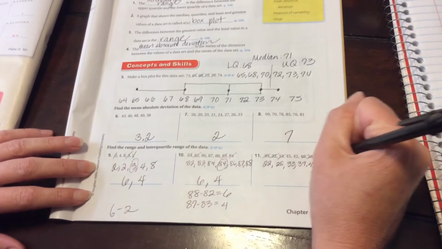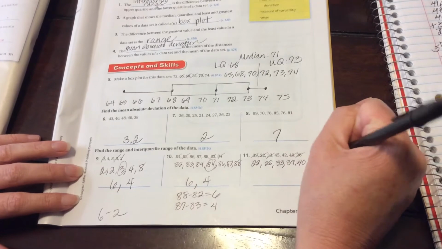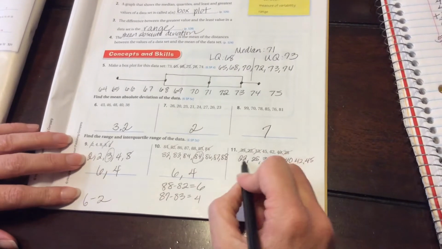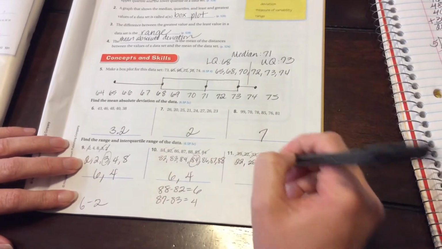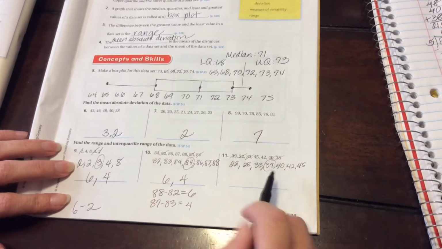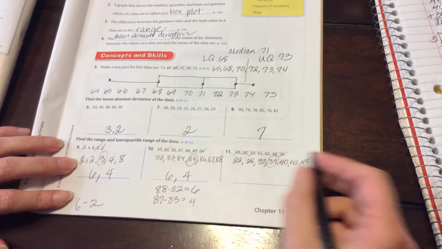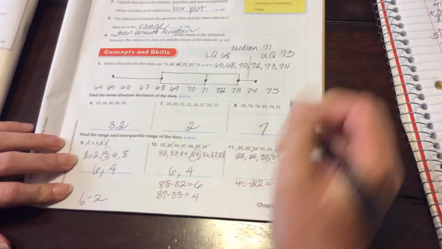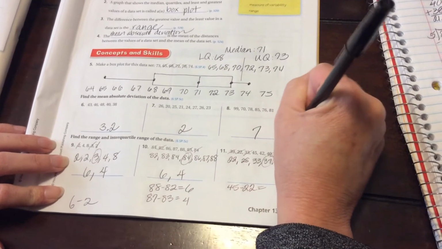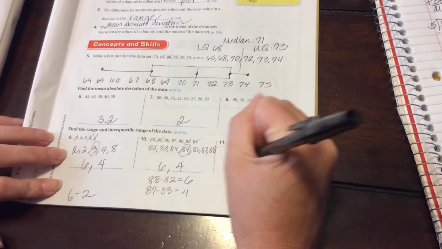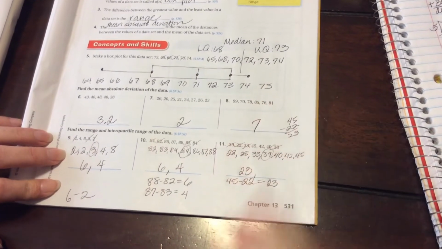40, 42, and 45. 1, 2, 3, 4, 5, 6, 7. So my number in the middle is my median, which is 39. So then to find my range, I'm going to take my largest number and my smallest number. So that's 45 minus 22, and I get 23. So my range is 23.